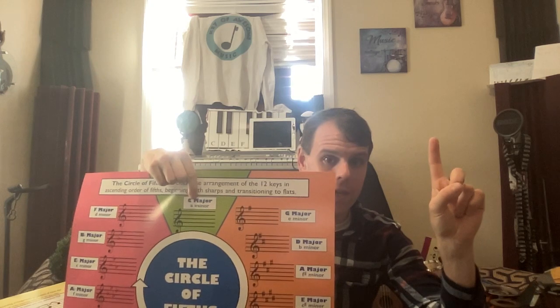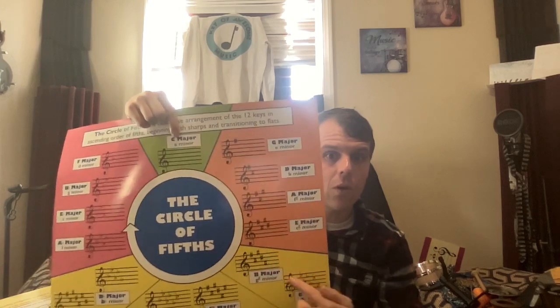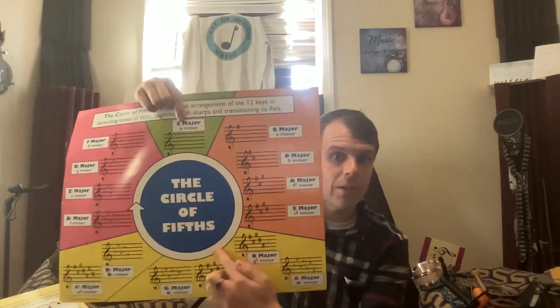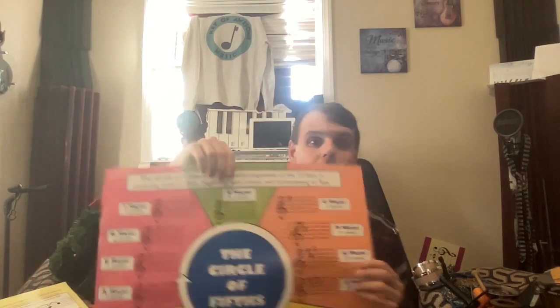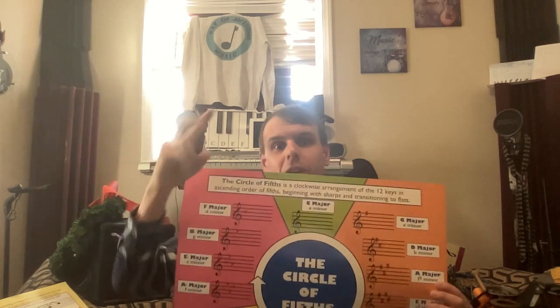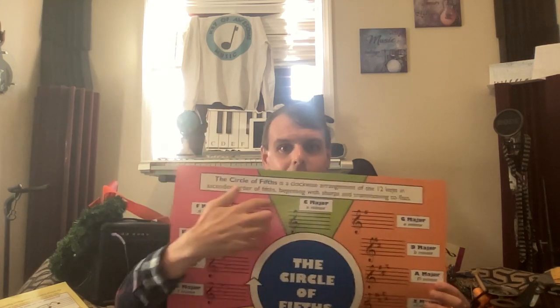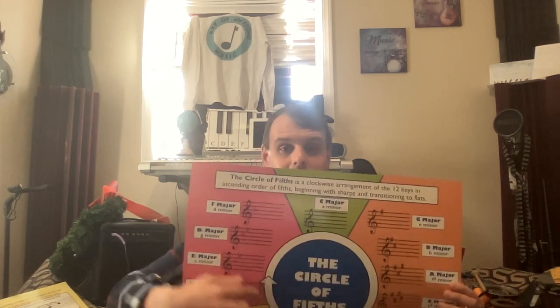So then G major would be 1, A major would be 2, B major would be 3, C major would be 4, D major would be 5, right? Then you move it down here, and so on and so forth, all the way around the circle, right? All the way around. And so what you'll end up doing is playing a fifth of the first root note, let's call it. Every single note will be 5 away from that one. And then you do that in major key, and then it works on the minors as well.